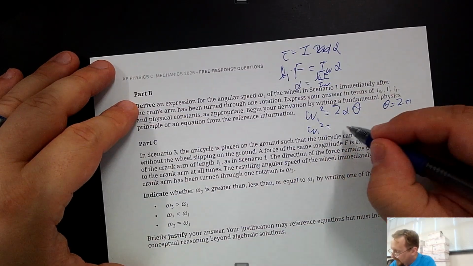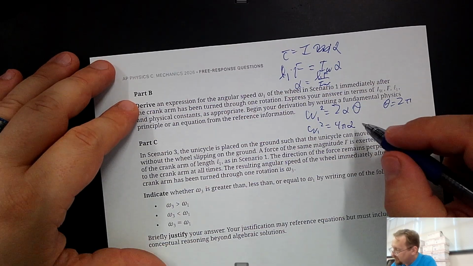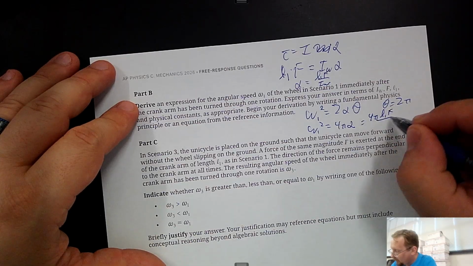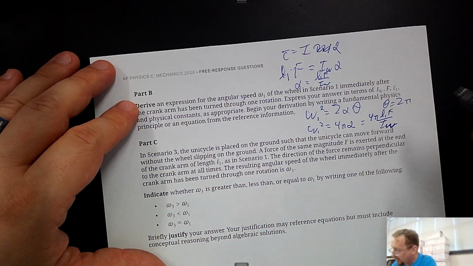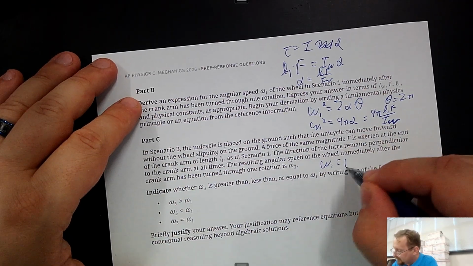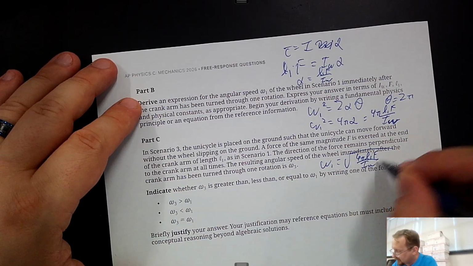So omega 1 squared is 4 pi alpha, because that's plugging in the 2 pi. So then let's plug in the alpha, 4 pi L1F over IW. Okay, so omega 1 will be the square root of 4 pi L1F over IW, and I think that's all there is to that.